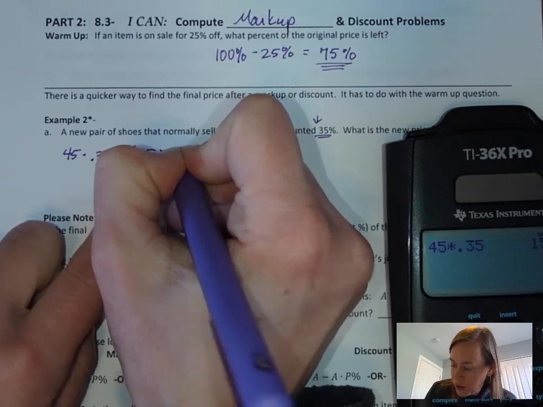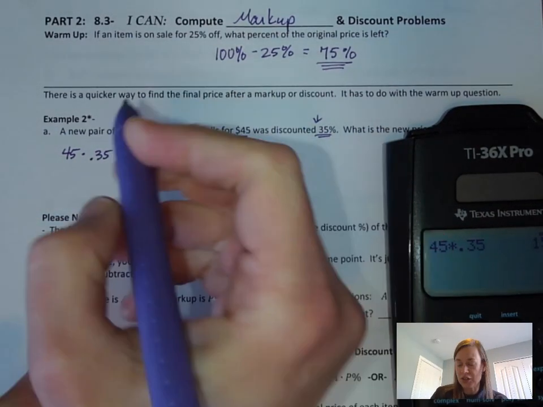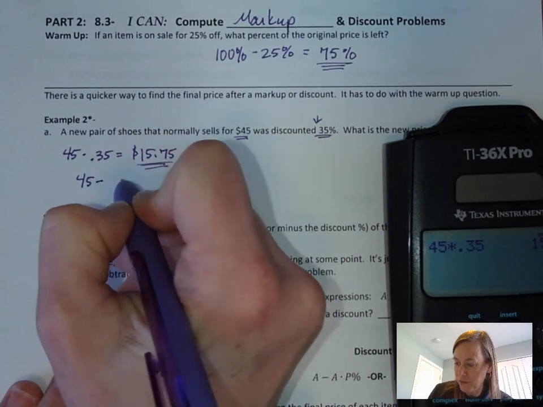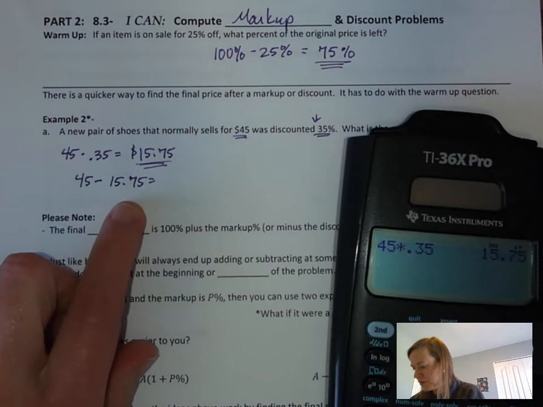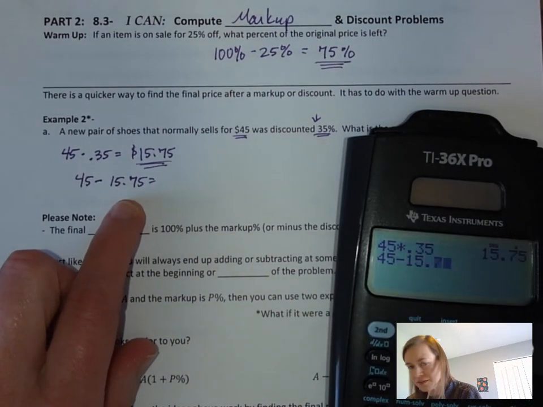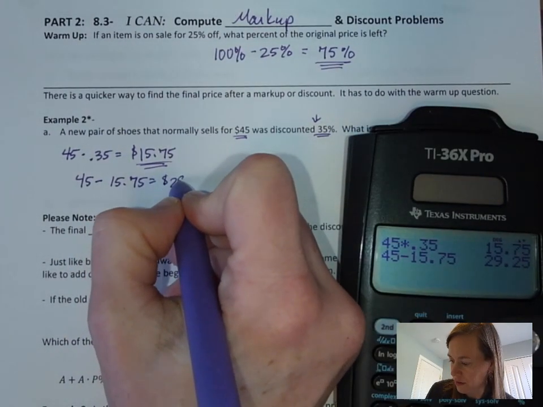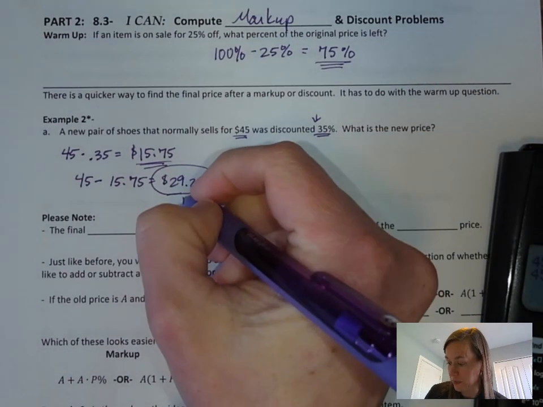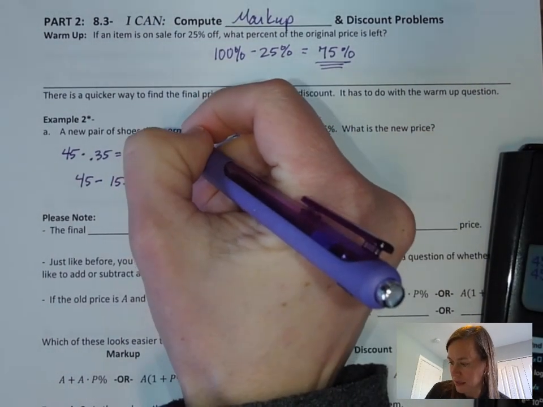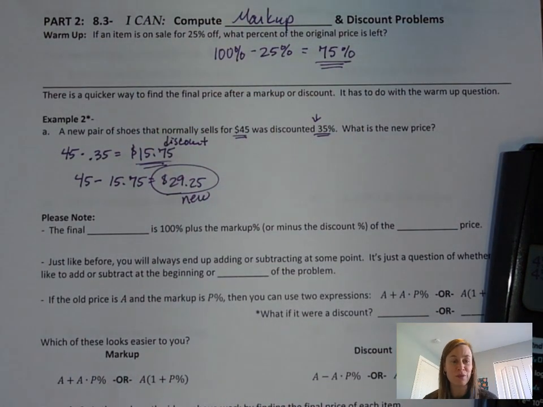So now to figure out the new price, I have to subtract the discount from the original. So that would be 45 minus the $15.75. And what is that going to give me? 45 minus 15.75 gives me $29.25. Okay, and so that would be my new price. So this up here is the discount, and this down here is the new price.